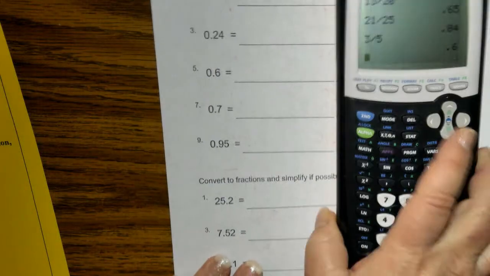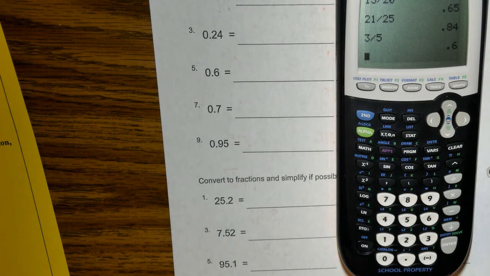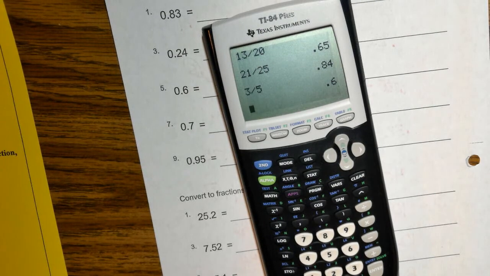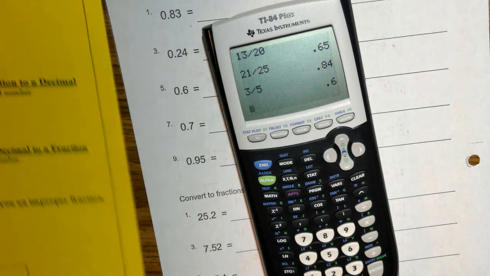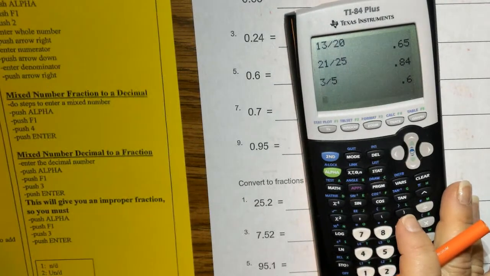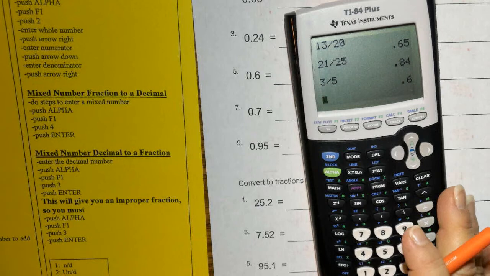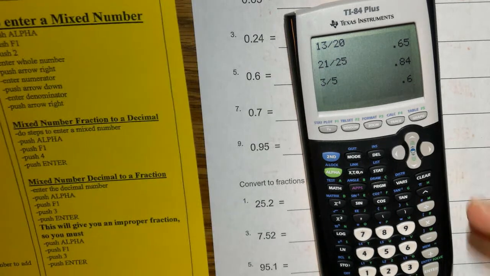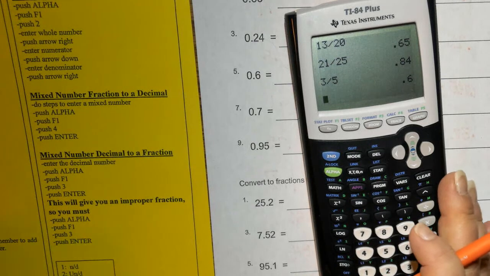So now we've got a decimal and we need a fraction. Okay? You notice I've never cleared my calculator. Okay? It's still going. It's okay. I can do this forever. All right? If you clear it, that's fine. I would always make sure I've checked what I put in before I clear. Okay? All right. So here we are, convert to fractions.